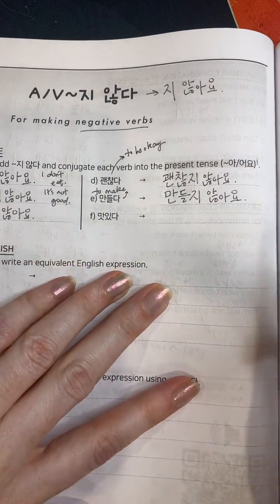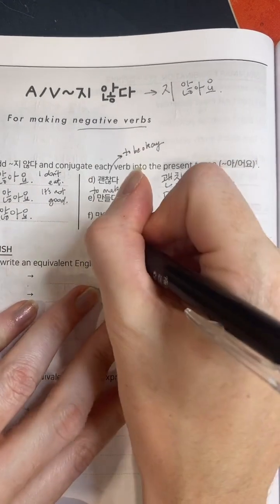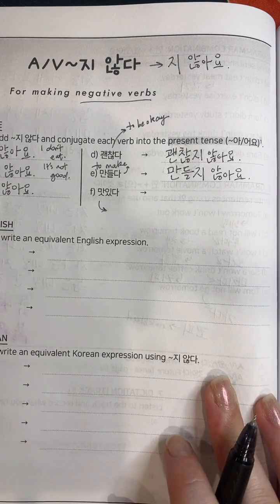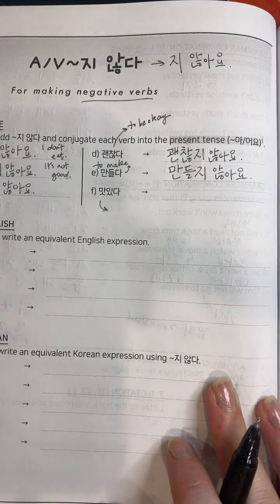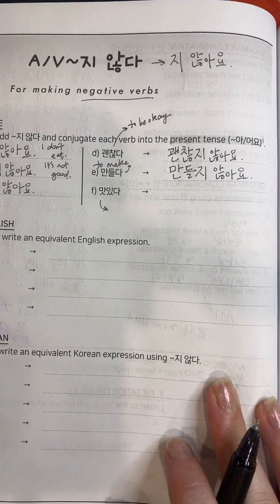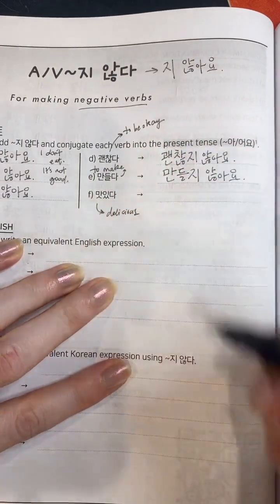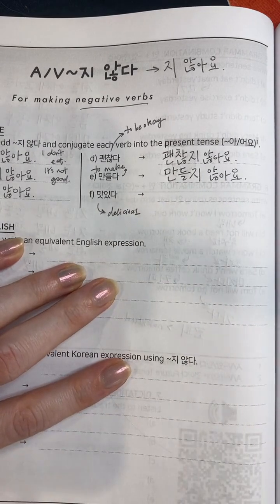I don't make that. And lucky last, we have the verb 맛있다. What does the verb 맛있다 mean in Korean? Delicious, yes. Delicious or tasty, yummy, anything like that, to taste good.